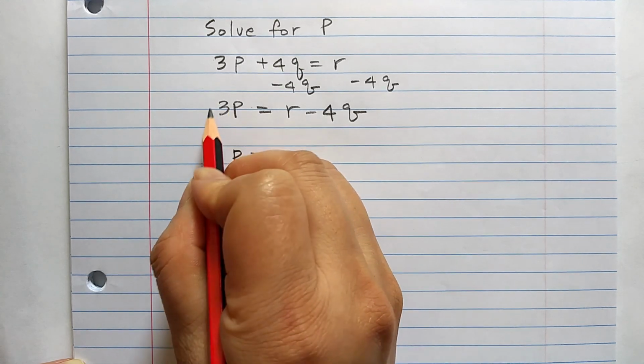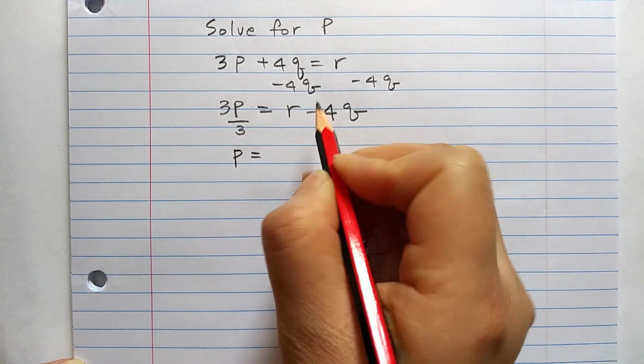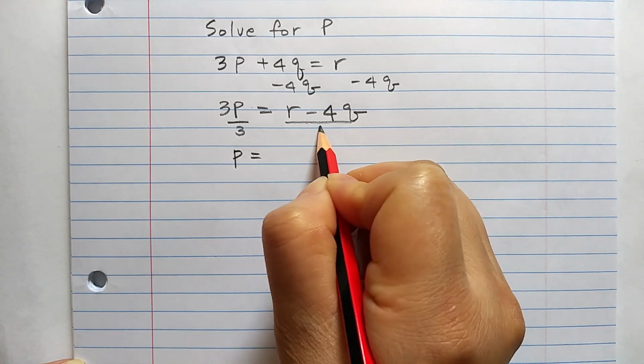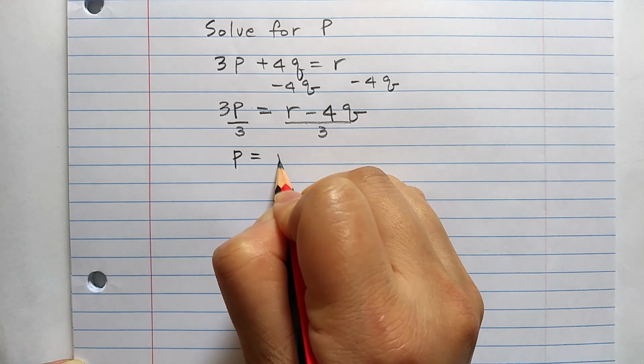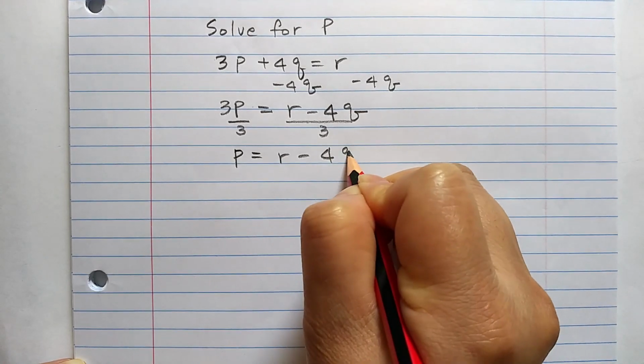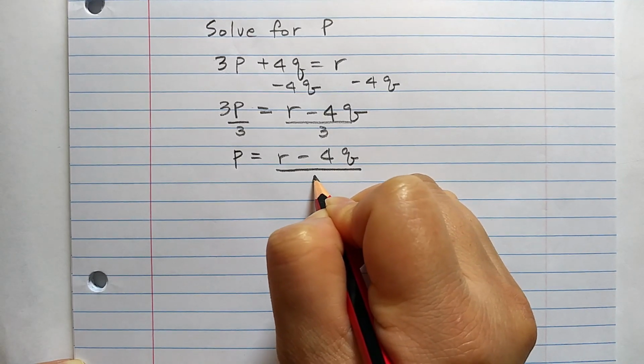Then we get rid of 3 by dividing by 3. So p is equal to r minus 4q all over 3.